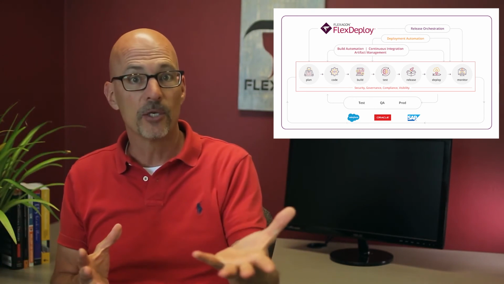So along the way, you also get visibility via dashboards and reports, and so now you have not only automation, controls and governance, but also that visibility throughout the entire life cycle. So in a nutshell, that's what FlexDeploy is.